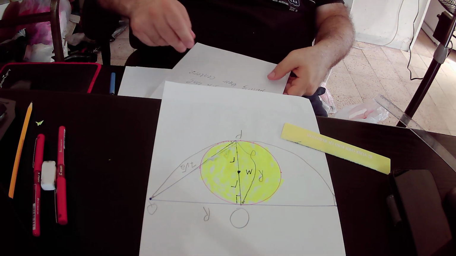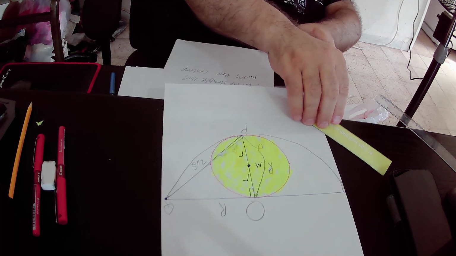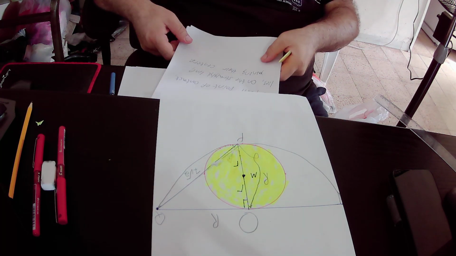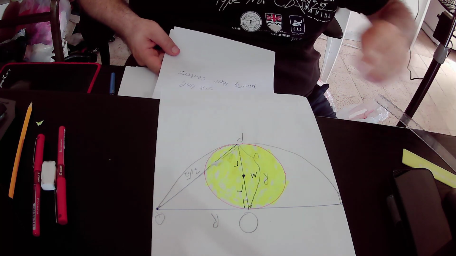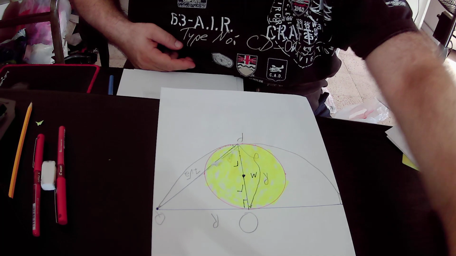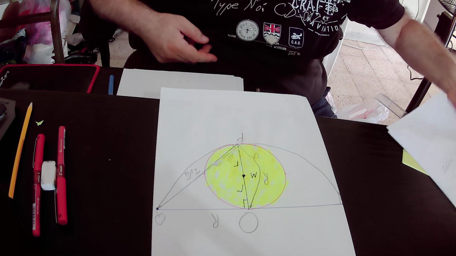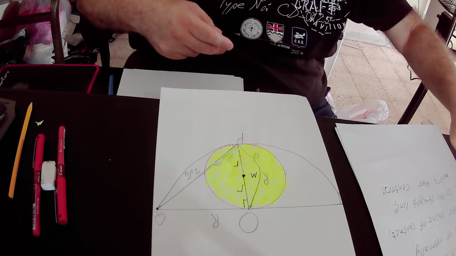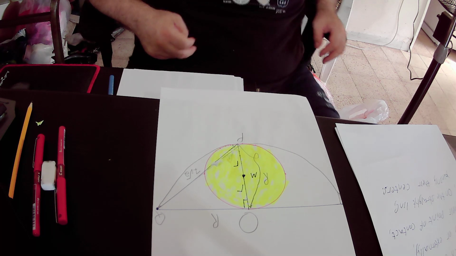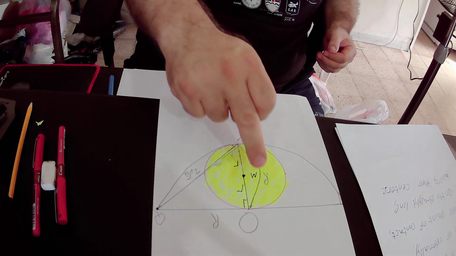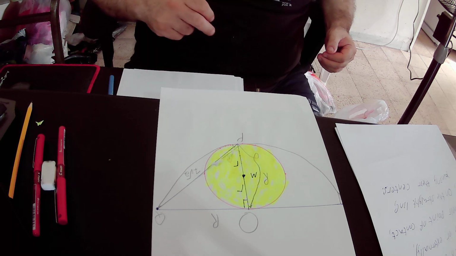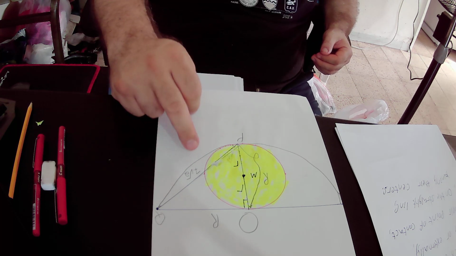So actually we wanted to find the area of the yellow circle, and in the drawing we have the semicircle, and inside the semicircle we have the yellow circle, and the center of the semicircle is at point O, and the size of the line segment PQ is 7 times root 2.